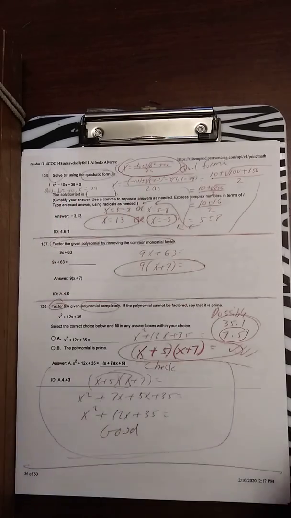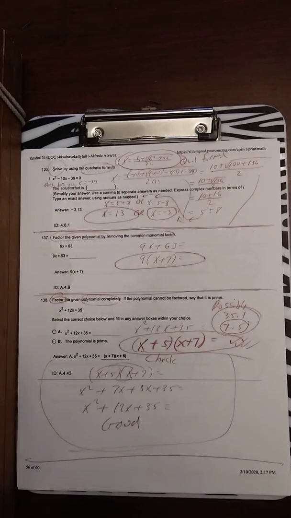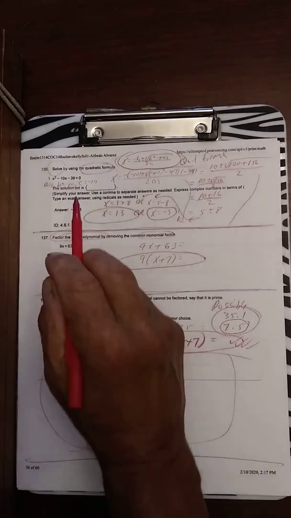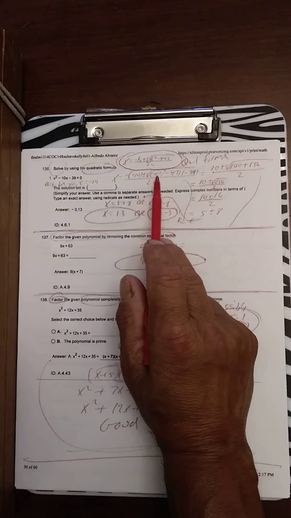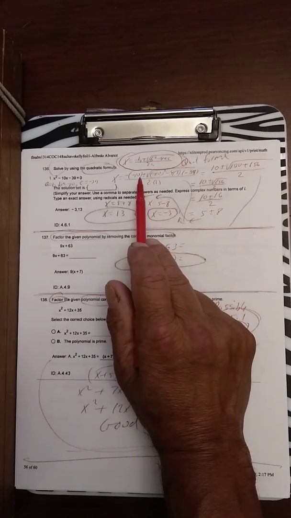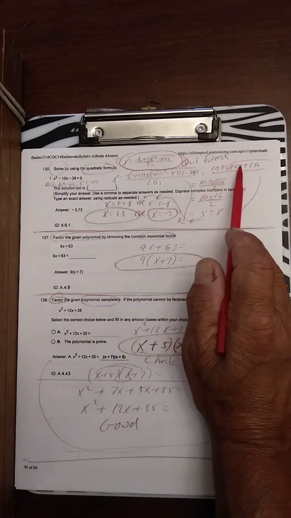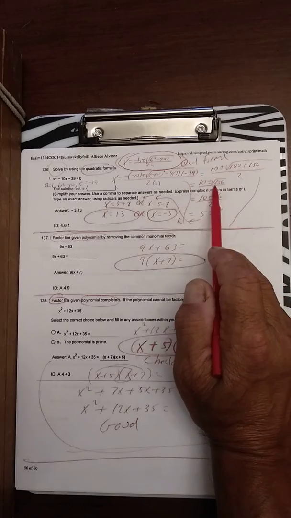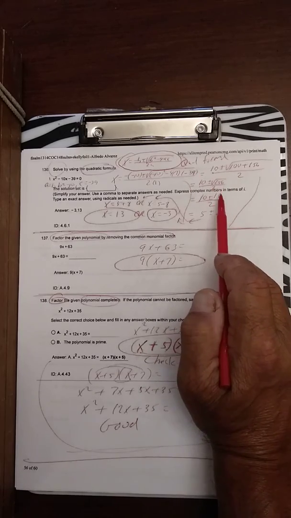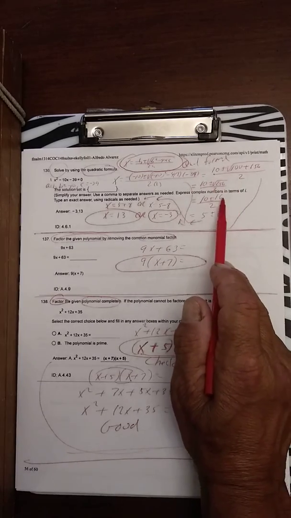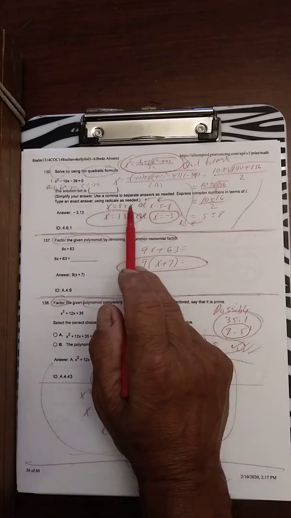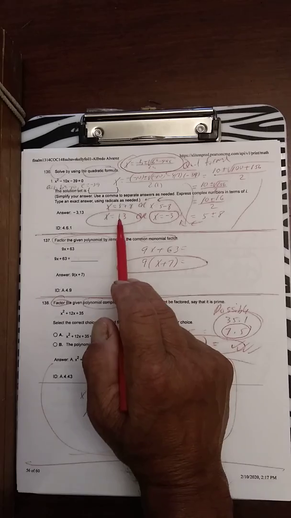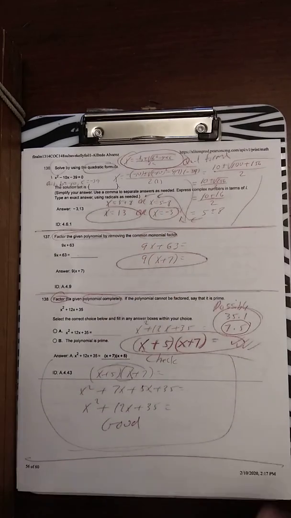Use the quadratic formula. Put it in there for ABCs. Negative and negative 10, negative 10 squared, 4 times that. So that's going to give you 100 plus 156. And that's going to be 256. Square root of that is 16. And divide by 2, divide by 2. Get 5 plus or minus 8. So 5 plus 8, 5 minus 8. So it's going to be 13 or minus 3.